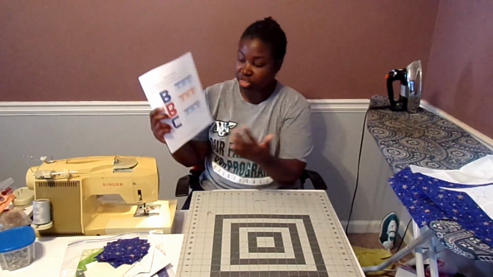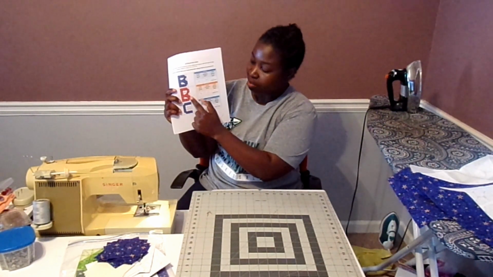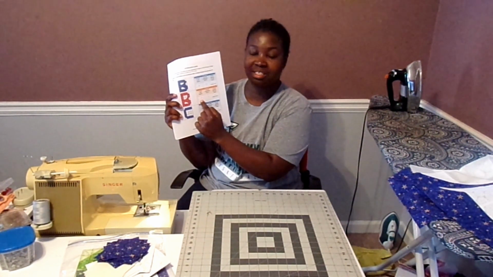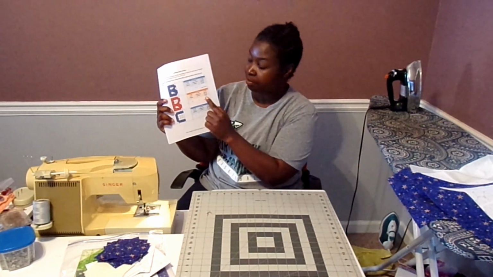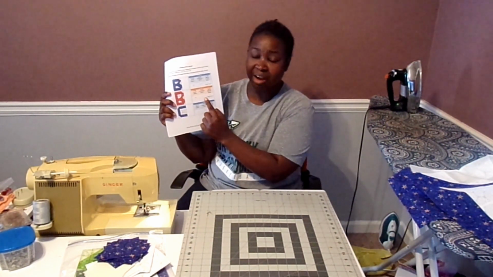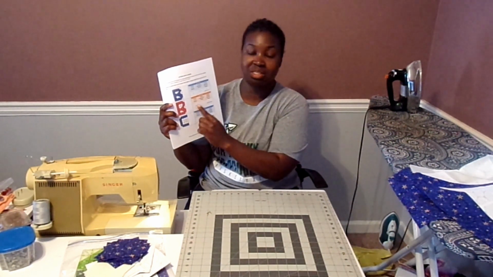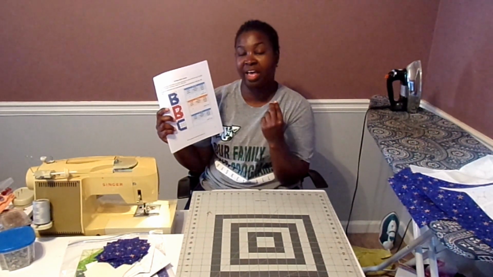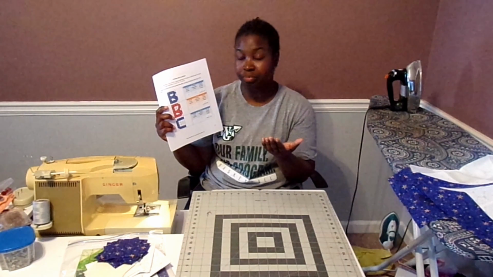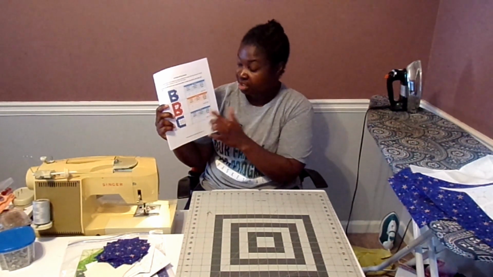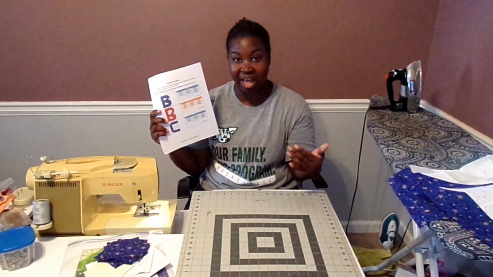Now, to create this block, to create this letter, on my pattern, it tells you how many solid accent squares, which is the color of your letter, how many background squares you need, and then how many half square triangle squares you need. Remember that on the pattern for the solid squares, you're only adding 1/2 inch, and then if you want to make half square triangles, you add a whole inch to each of the finished measurements. And then for the half square triangles, you need 1 of the background squares and 1 of the accent squares.